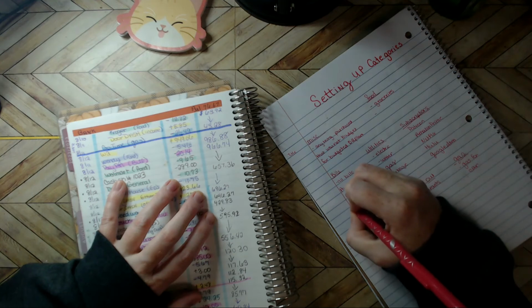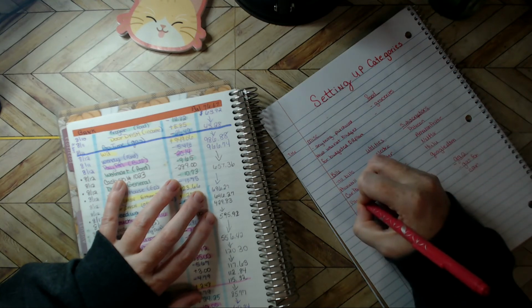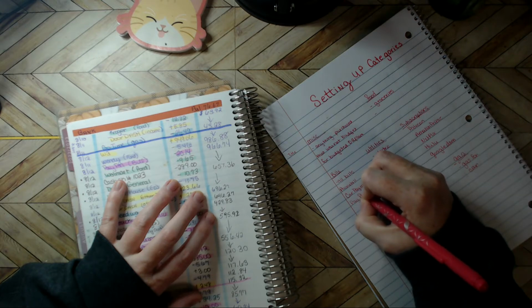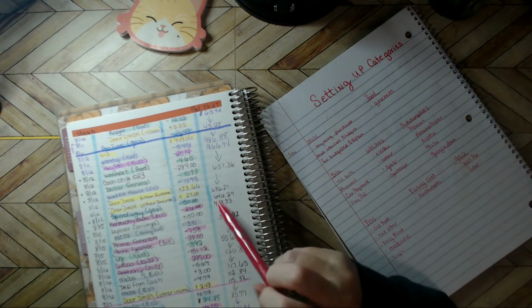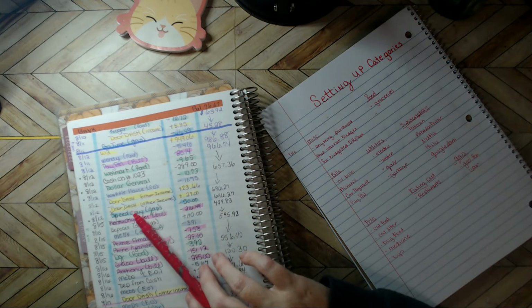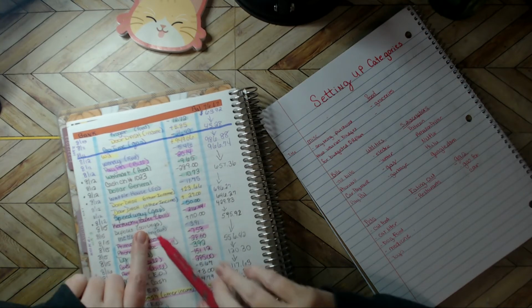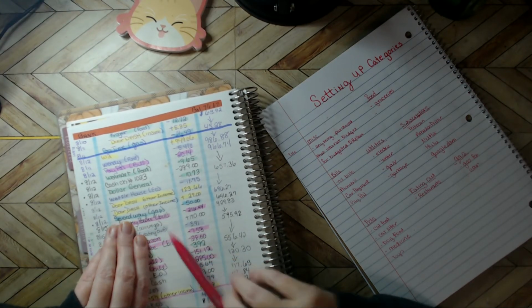PayPal would be a bill. Food. Waffle House. DoorDash. BDB. The Kentucky Power Bill, which is our electric.